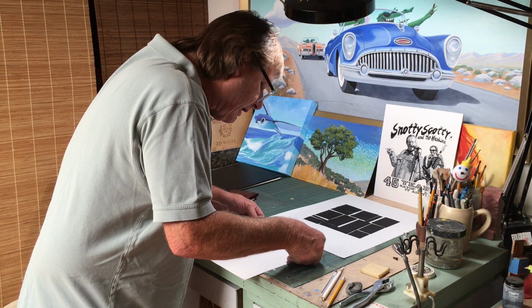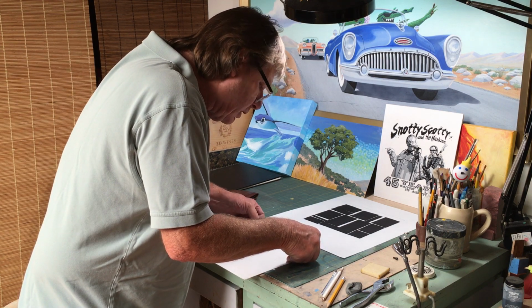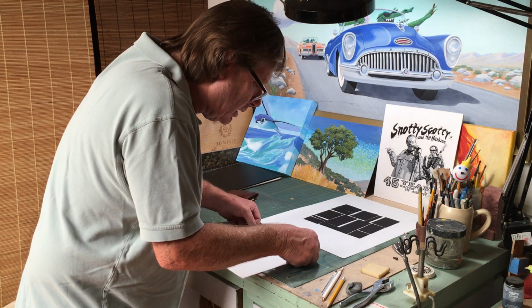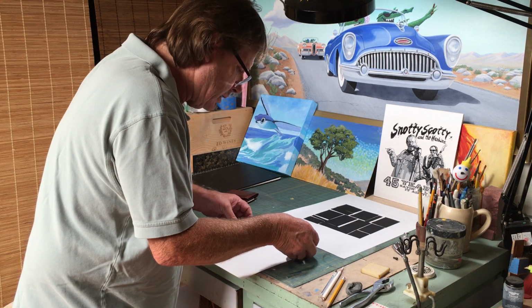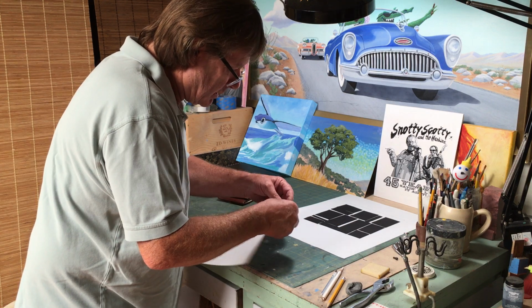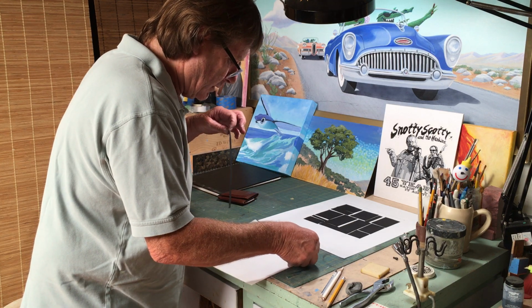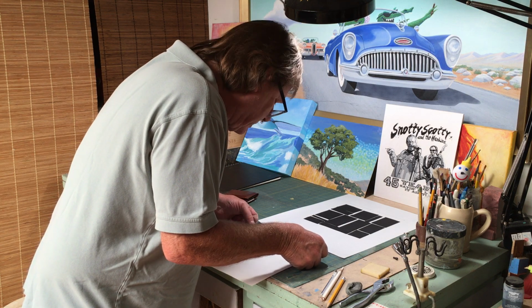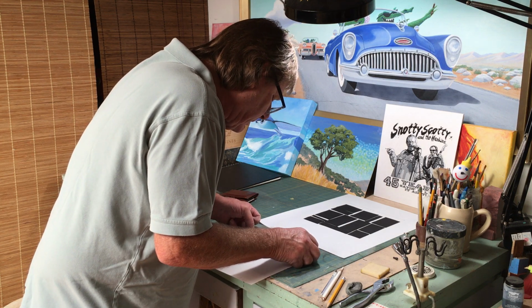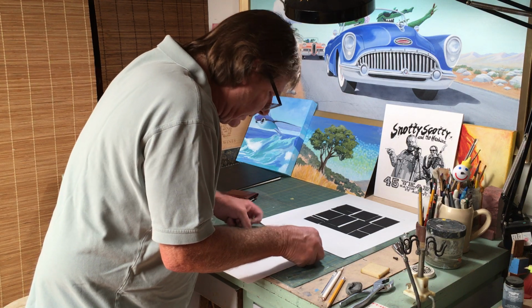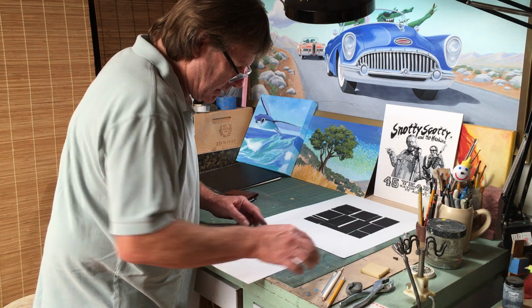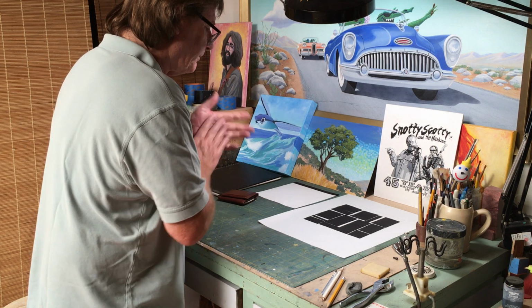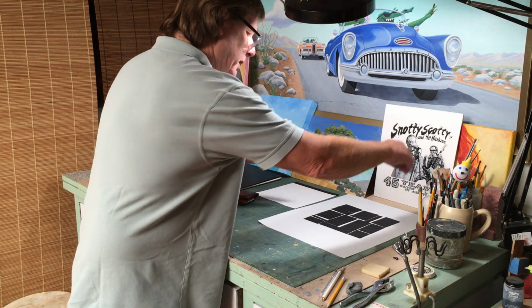So I'm going to go ahead and carefully lay that in place. Being very accurate. It's a little sticky, but I want to make sure that I've got that right where it goes. Lay it down across that top edge perfectly. And there's the first step. Okay, let's start working our way down.